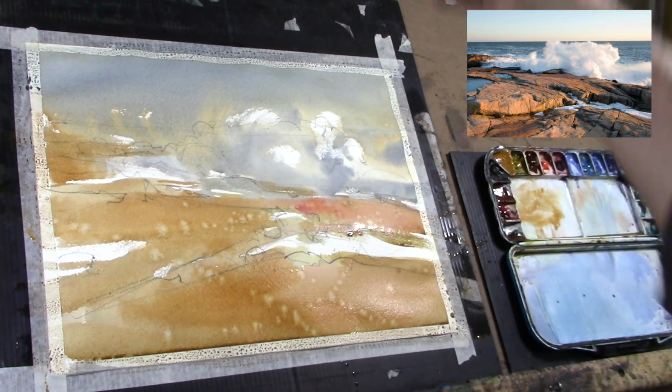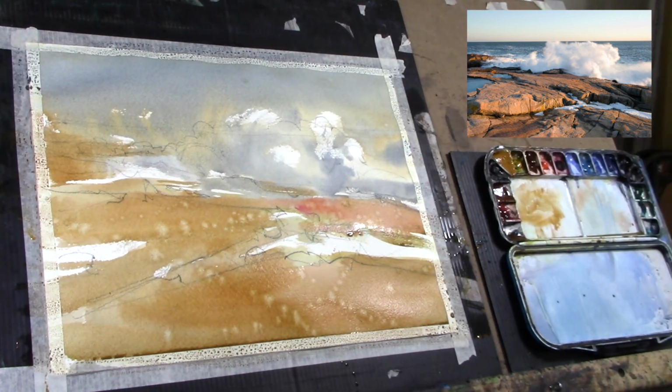It won't take control of the scene, but it'll give us some nice stuff. All right, then we let this dry. We let it dry, and we'll come back with dry technique.